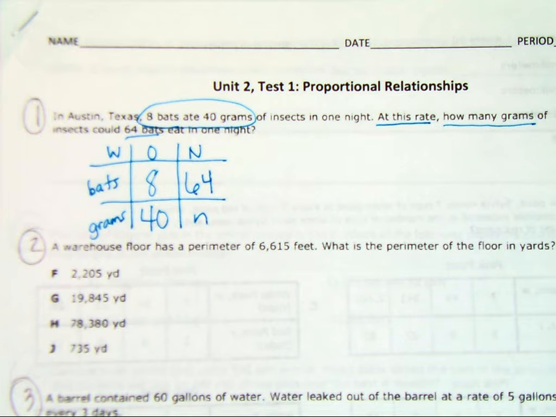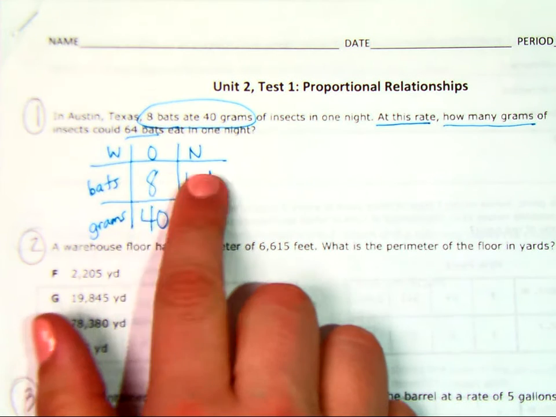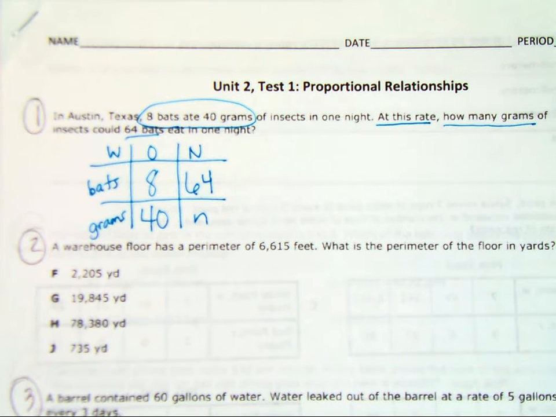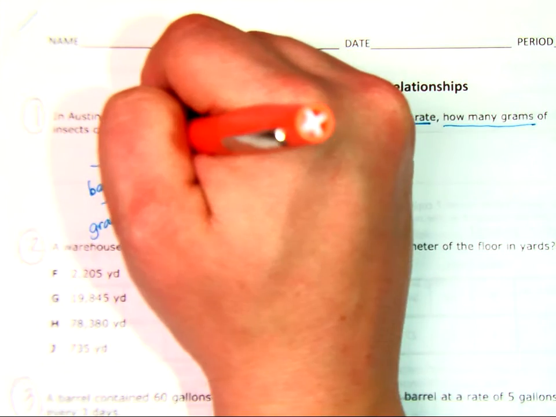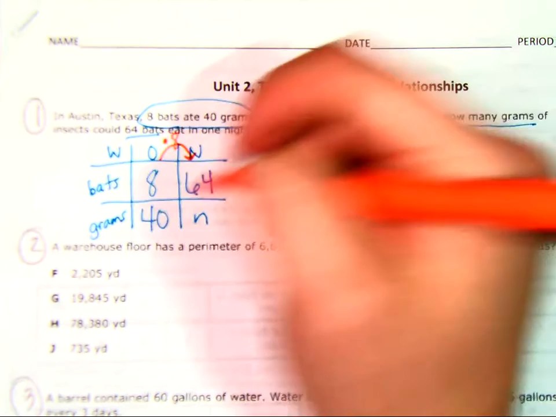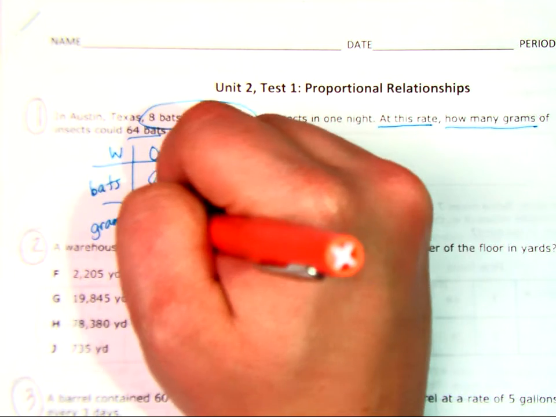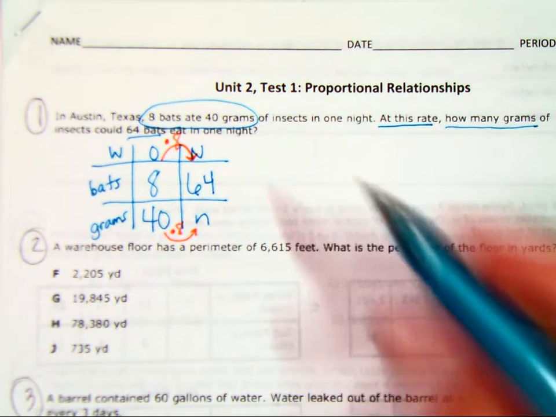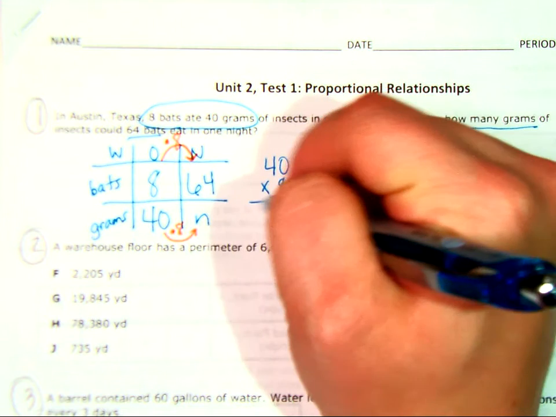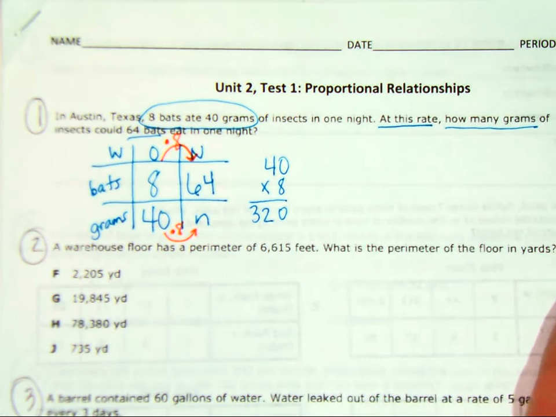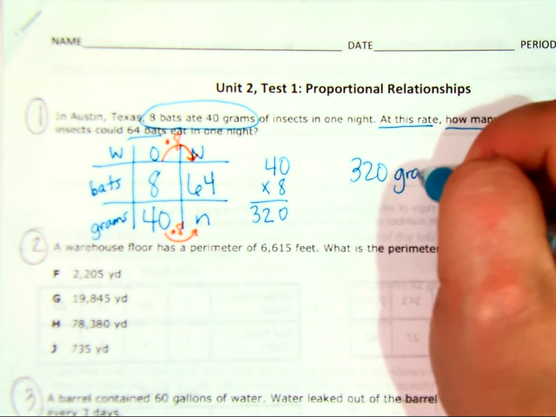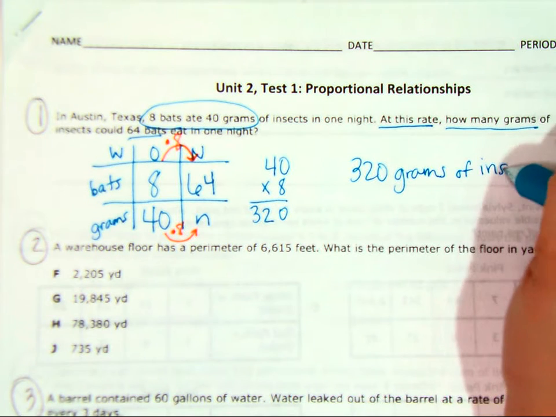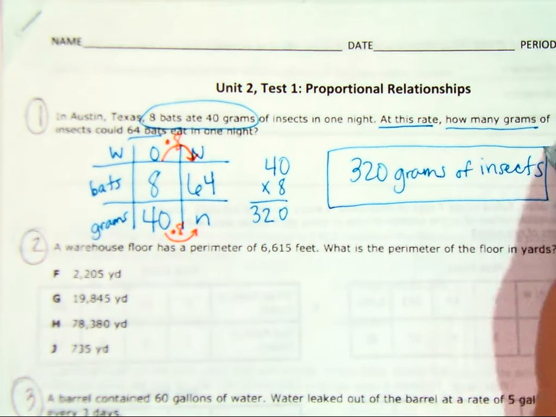From here, I can either look for a scale factor and a multiplier I can use either horizontally or vertically, or I could use cross products, but I've already seen a nice scale factor going from 8 to 64. I know I can multiply by 8, and then I would do the same thing to 40 to get n. So 40 times 8 would be 320. So now I know that 64 bats would eat 320 grams of insects if the rate were to remain the same.